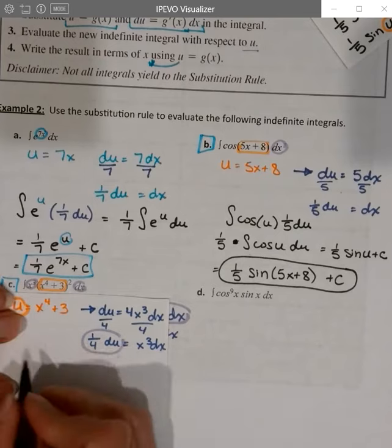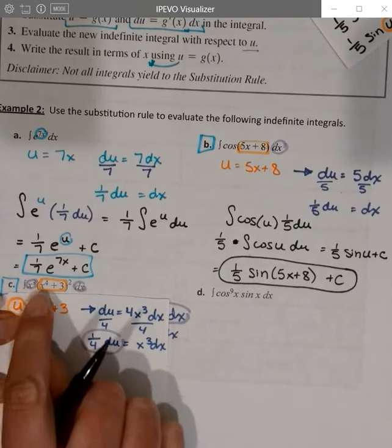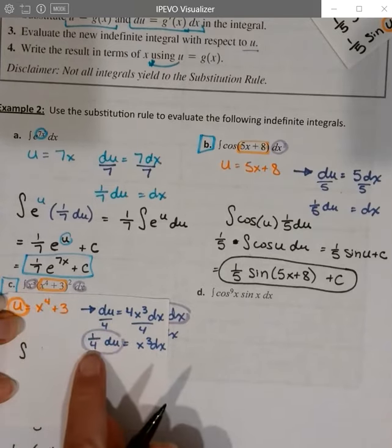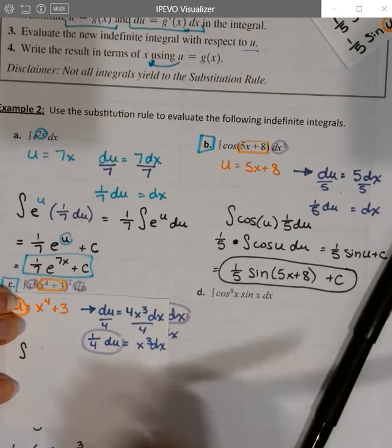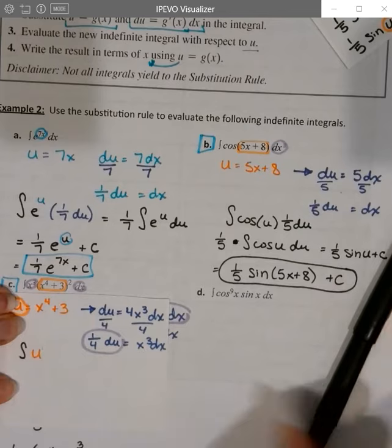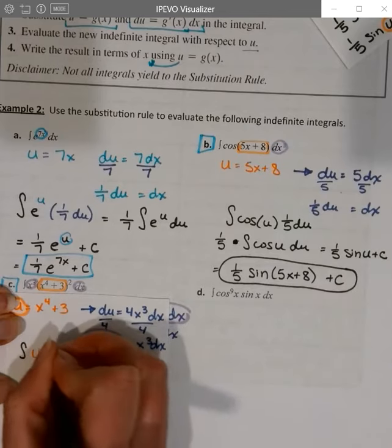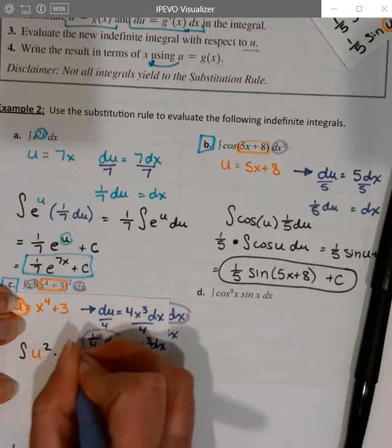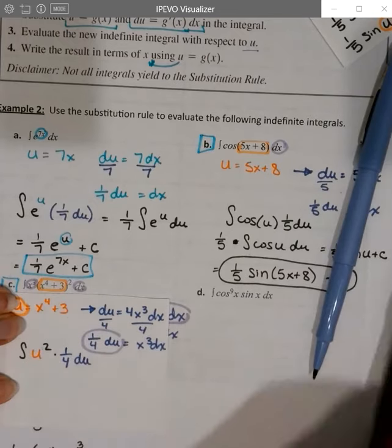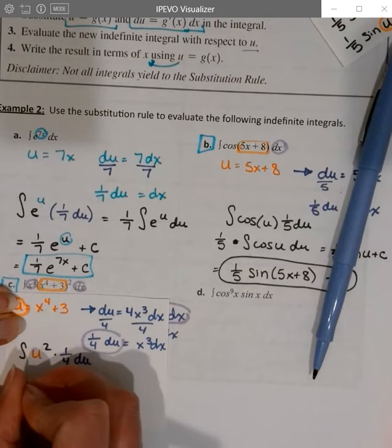So now I'm going to replace: the purple things become the 1/4 du, the orange becomes u, so it's going to be u to the 2nd times our 1/4 du. 1/4 is just a constant multiple, so we can write that out front.